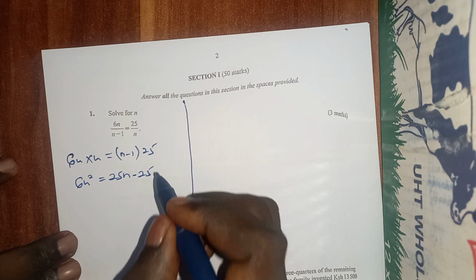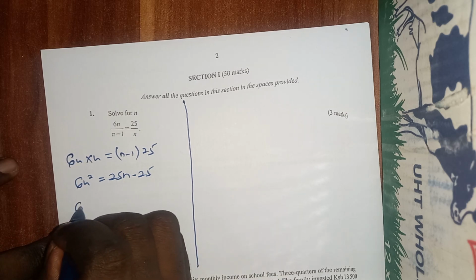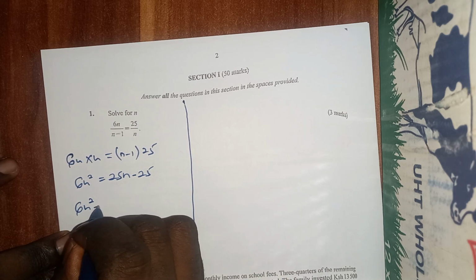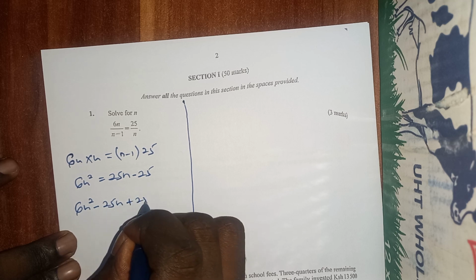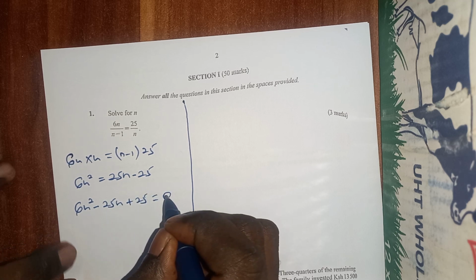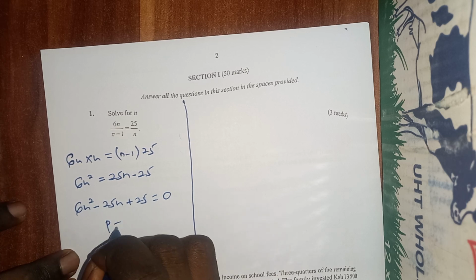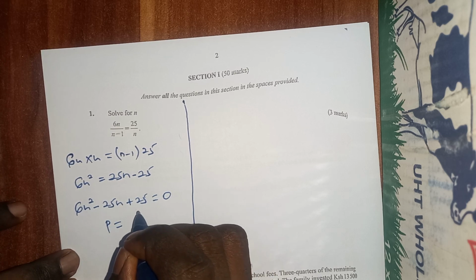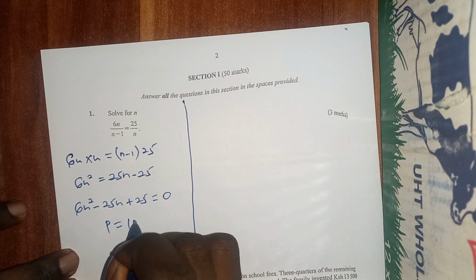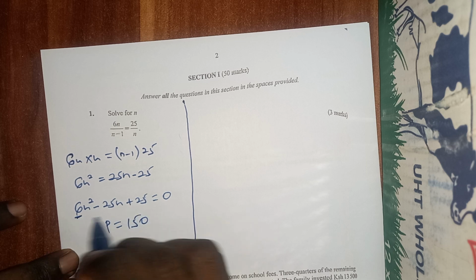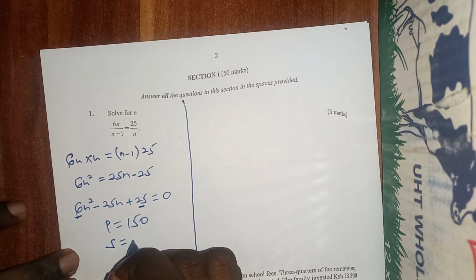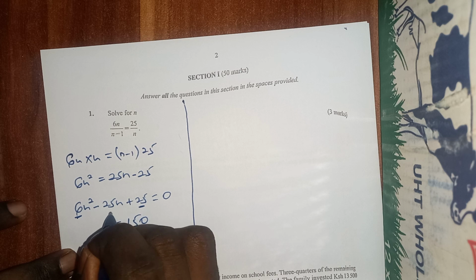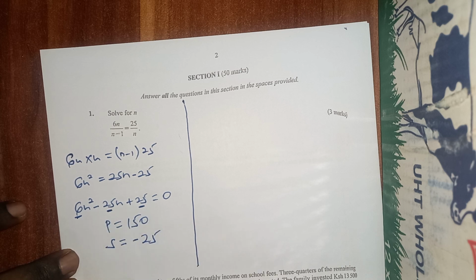Let's form a quadratic equation whereby we have 6n squared minus 25n plus 25 is equal to 0. So the product is 25 times 6, which is 150. You take this and multiply by this to get the product. The sum is equal to negative 25. You use this value that is in the middle.